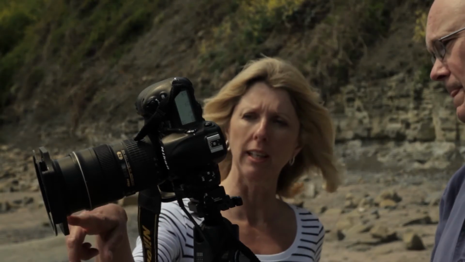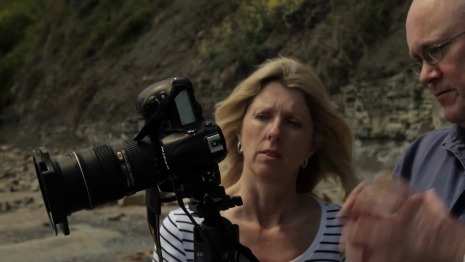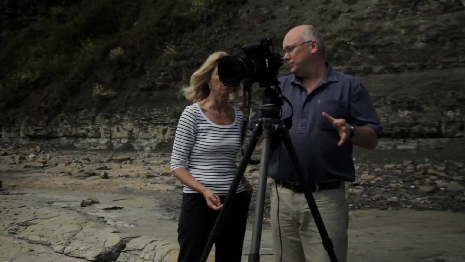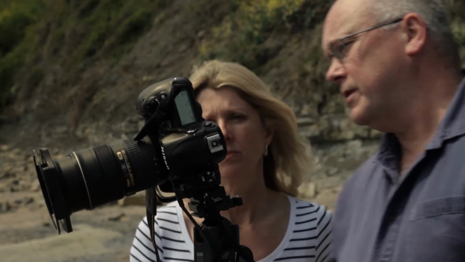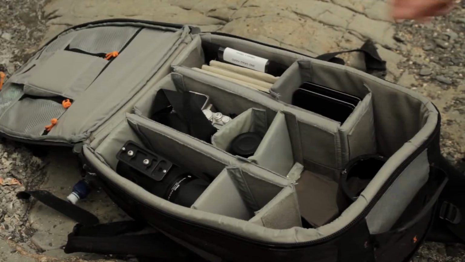Okay, so you'd have a different ring according to what lens you had on. The beauty of the system is if you have different size, different diameter lenses, you only have to buy the adapter ring and not a new filter or a new holder for every lens. Okay Deb, so the holder is on, so we're going to look at putting the Grads in. It's very simple.